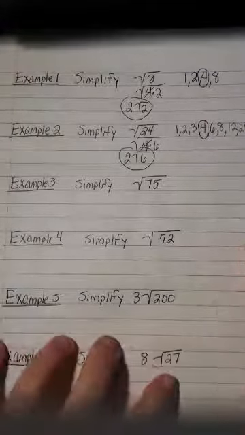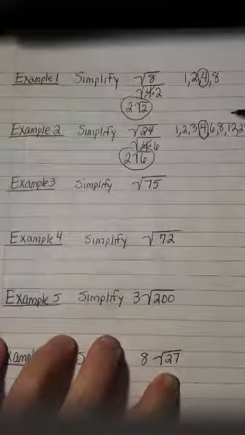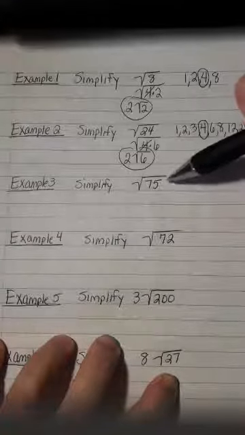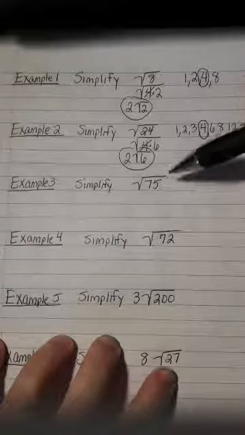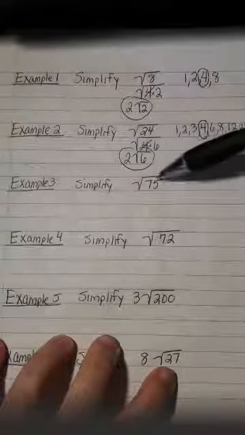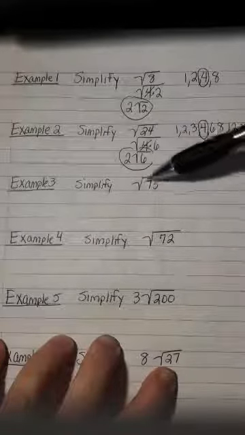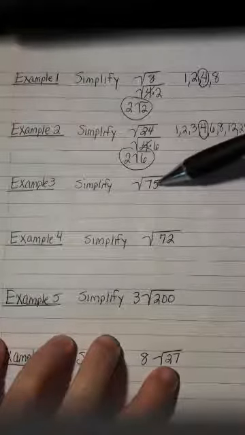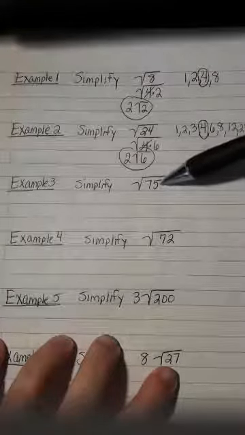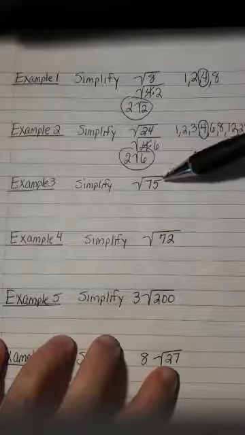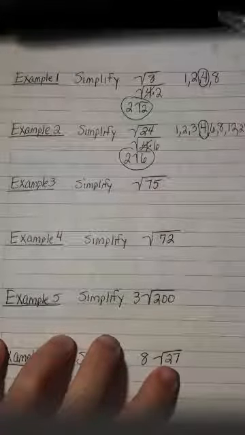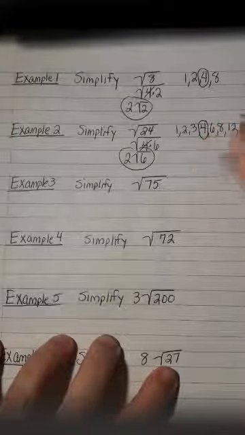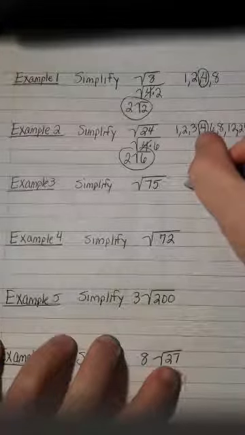Okay, so we've got the square root of 75. So remember, when you're taking the square root of 75, 75 is not a perfect square. So we want to pull out any factors of 75 that are perfect squares. So you've got to ask yourself, what are the factors of 75? The factors of 75, and you don't have to do this every time. I'm just doing it to kind of help you.